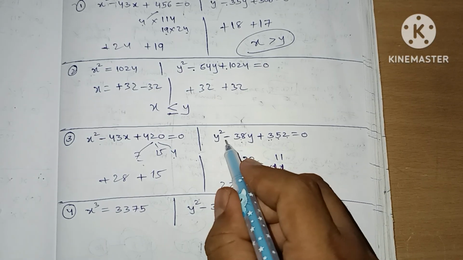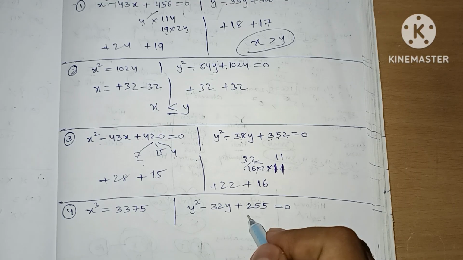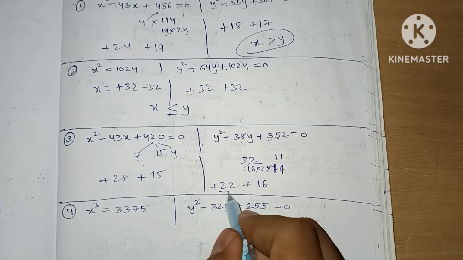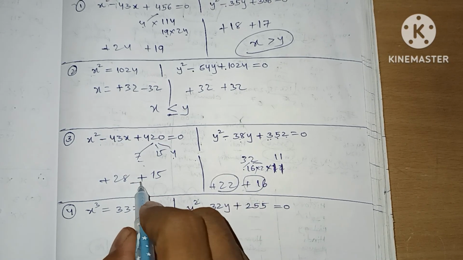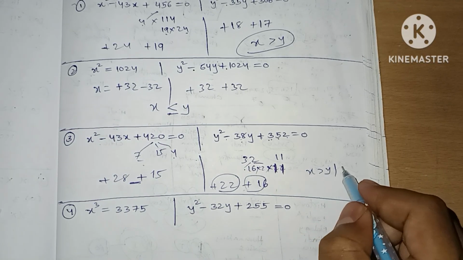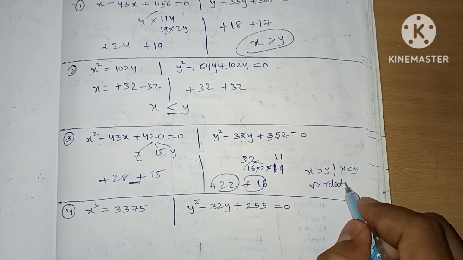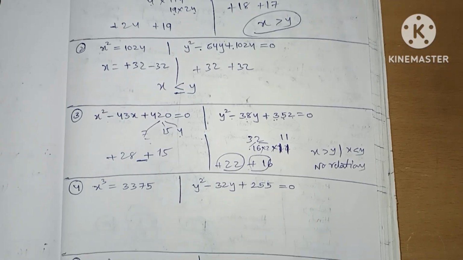So these are the roots, and minus and plus means the roots are positive. By comparing these two, it is clear that these two numbers come in between these two. So x greater than y and x lesser than y come here. So there is no relation between these two equations. Let's see the fourth one.